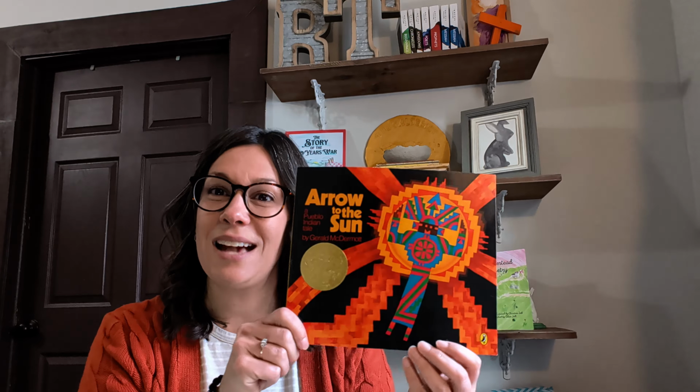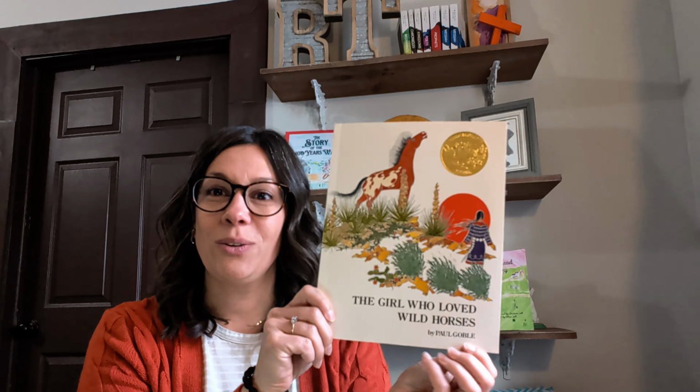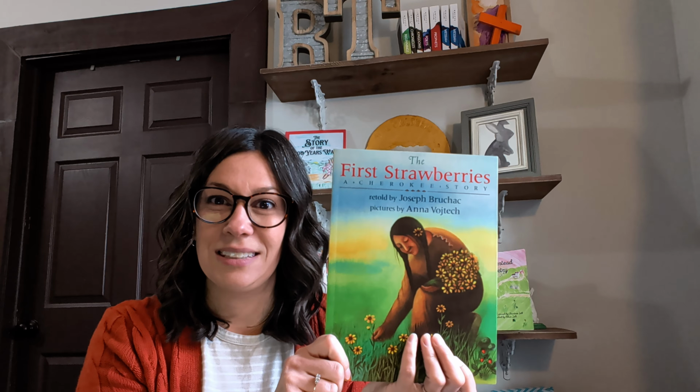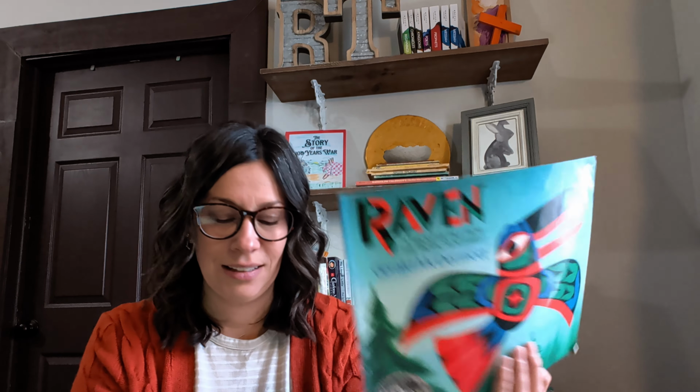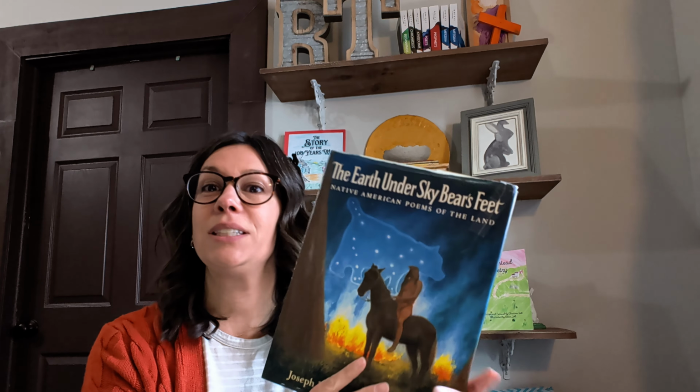They are Arrow to the Sun, The Girl Who Loved Wild Horses, The First Strawberries, Raven, Hiawatha and the Peacemaker, Paddle to the Sea, and The Earth Under Sky Bear's Feet.